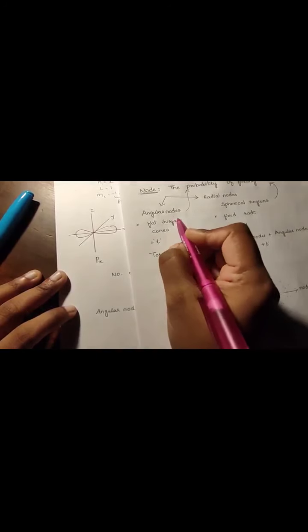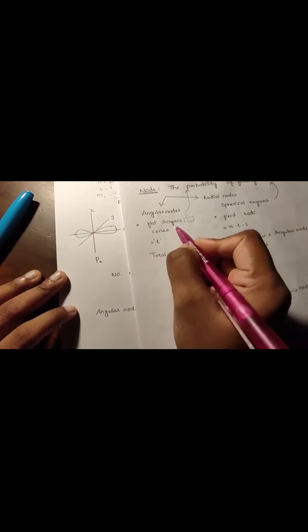First, look at the 2p orbital. The 2p orbital will have one node, where the node is the angular node. Why? Because the number of radial nodes is n minus l minus 1, so 2 minus 1 minus 1 means 0. So there will be no radial nodes. The node present in the 2p orbital is an angular node. As we discussed earlier, an angular node is a flat surface or a cone where the probability of finding an electron is 0.